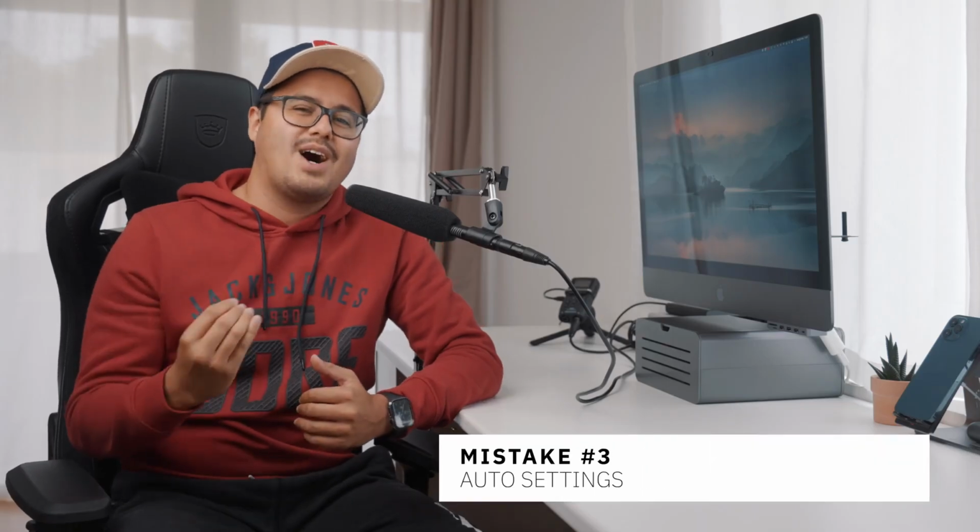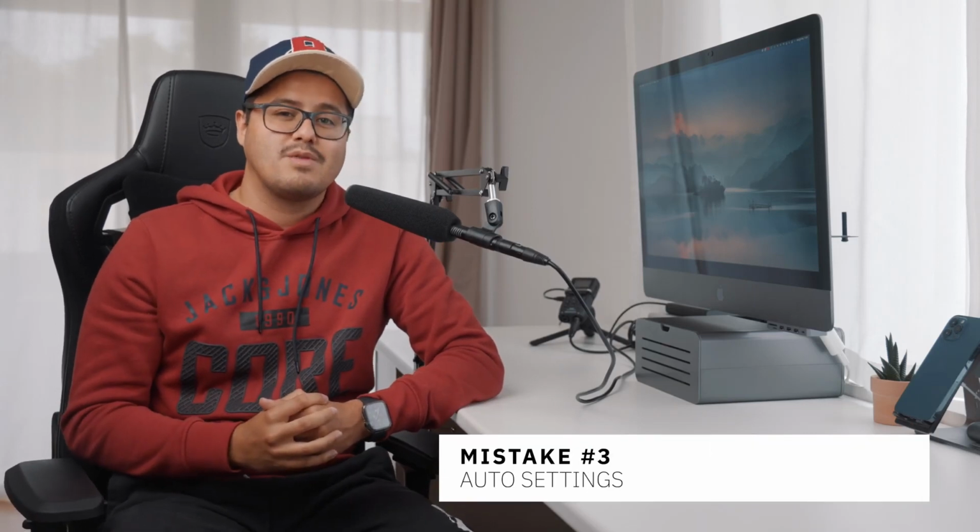Number 3 is auto settings. Like on most smartphones, the iPhone camera has a controlled focus and exposure control. If you didn't know, your iPhone camera automatically sets focus and exposure before hitting the record button. It's important to lock your focus and exposure to avoid changes while recording your video. So let me show you how to lock focus and exposure on the iPhone.